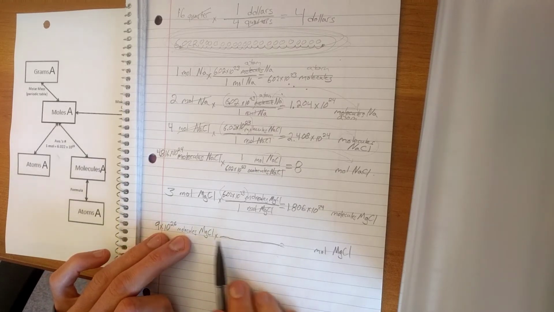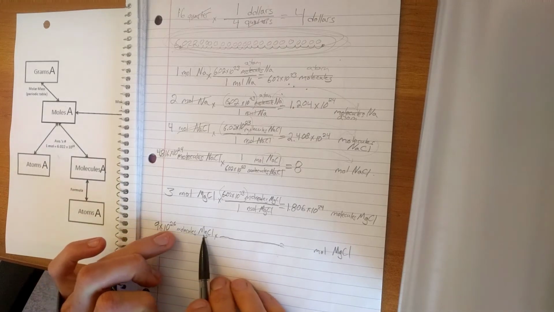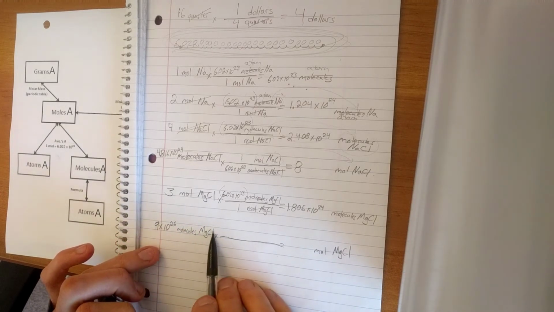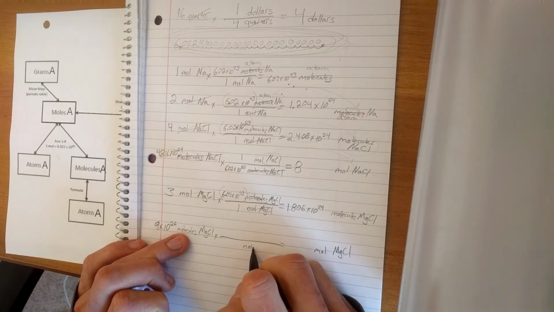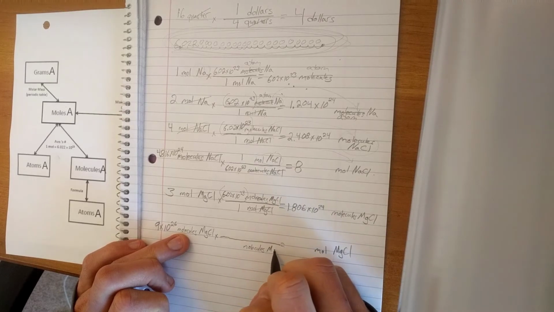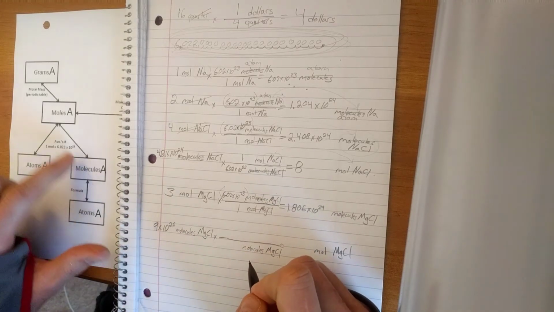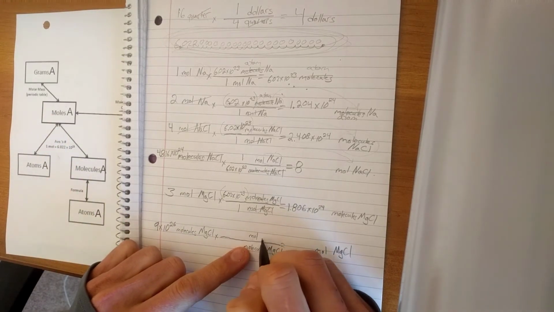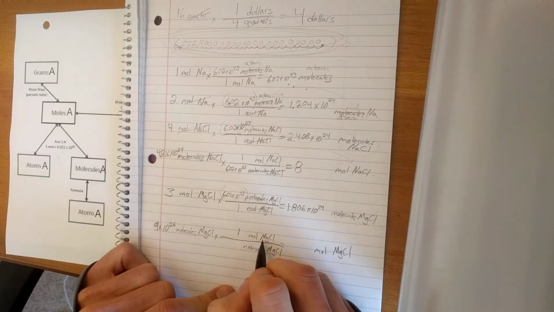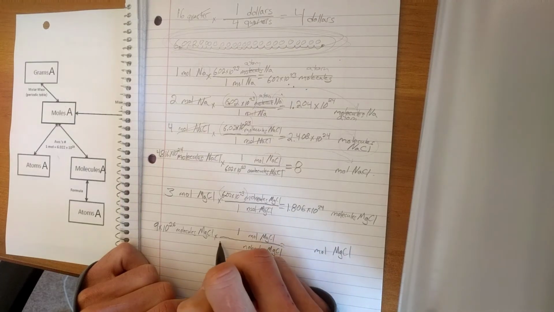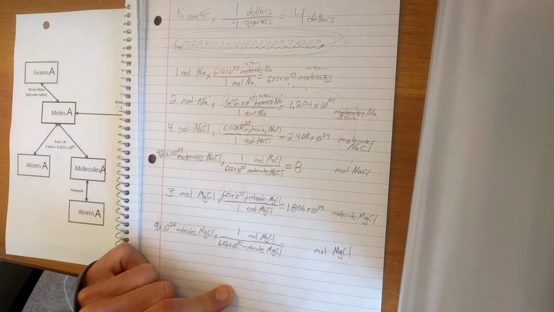Down here, I'm going to set it up, but it's a nonsensical number, so I'm not actually going to solve it. To solve this, since molecules I'm starting with, I know I need molecules MgCl on the bottom to cancel. And I can convert molecules to moles, so I can put moles MgCl on the top. Again, by definition, 1 mole of anything, in this case MgCl, consists of 6.02 times 10 to the 23rd molecules.